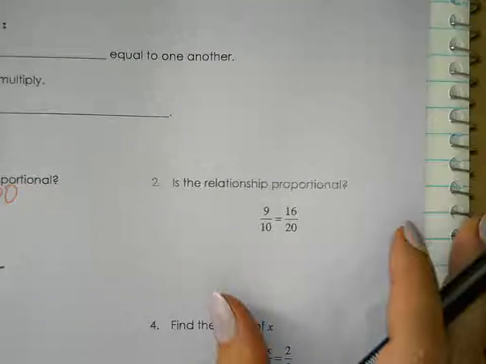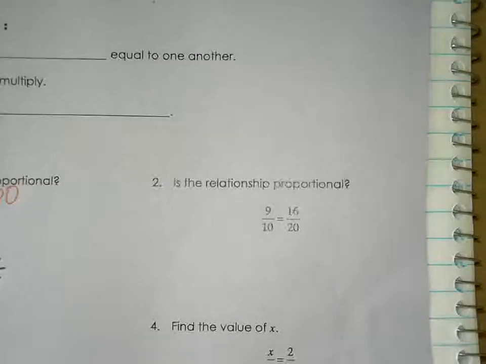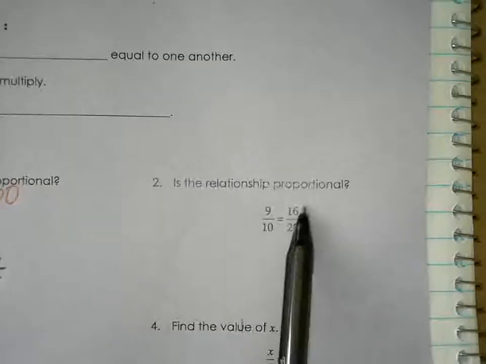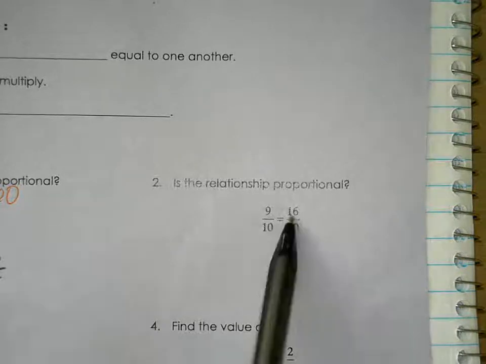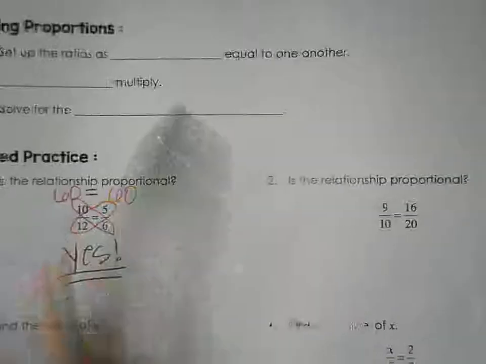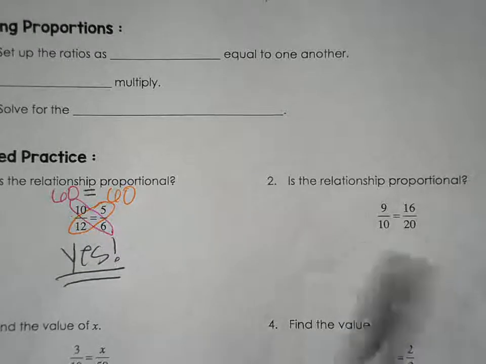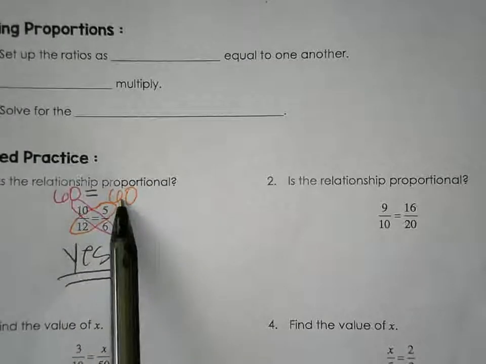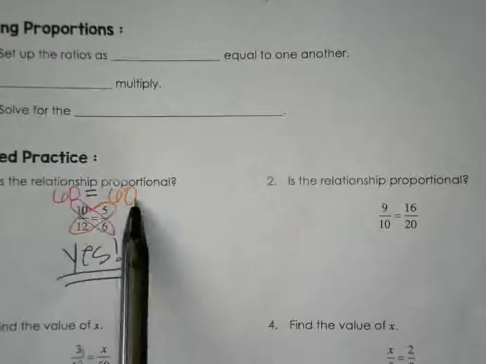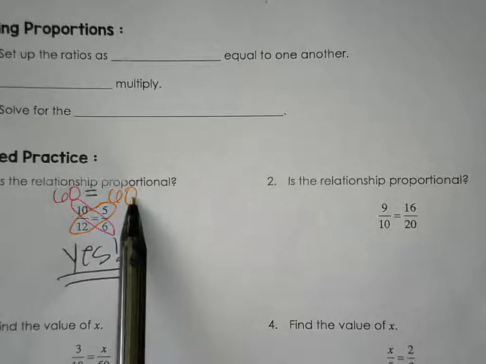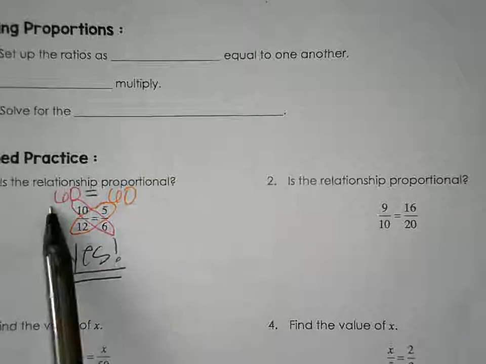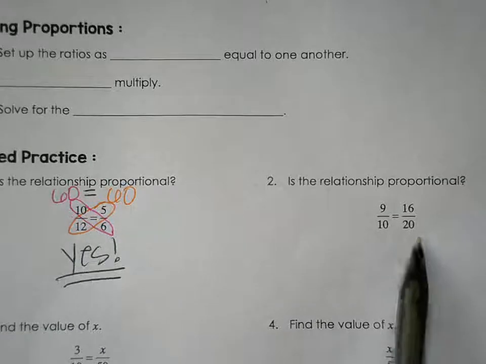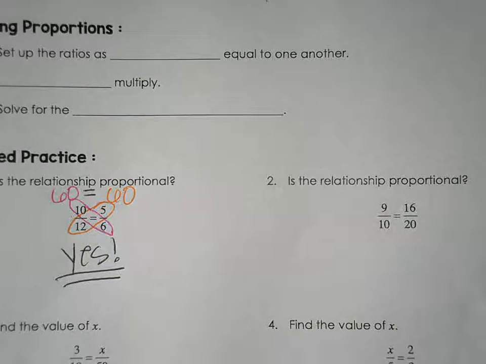So let's look at number 2. Hey, this one's asking the exact same thing. 9/10 is equal to 16/20. I want you to do exactly what we just did on number 1 for number 2, and then tell me yes or no. If it is a true statement, meaning 60 is equal to 60, that's a true statement. If it was 60 equal to 80, that is not a true statement, which means it would not be proportional if they do not actually equal one another. So do number 2 for me so I can see if that makes sense to you or not. Make sure you come to class with questions if you have them, please.